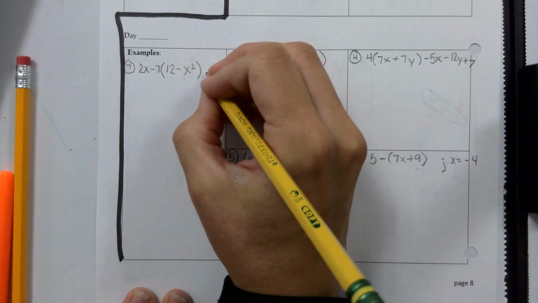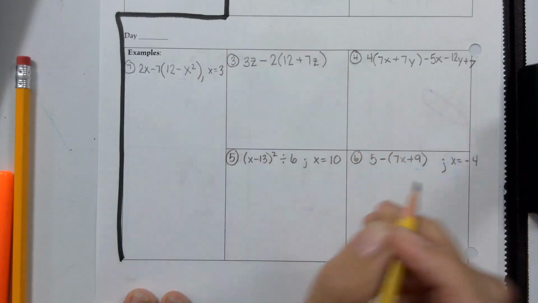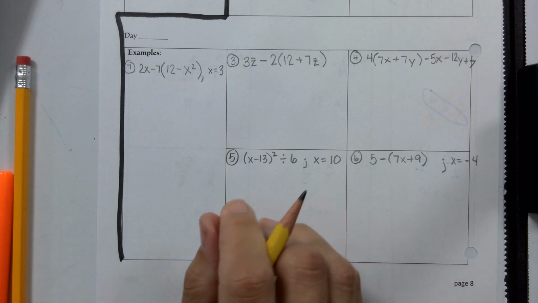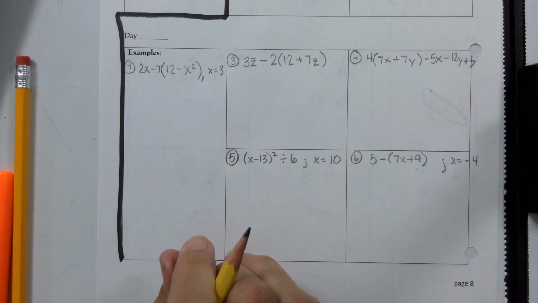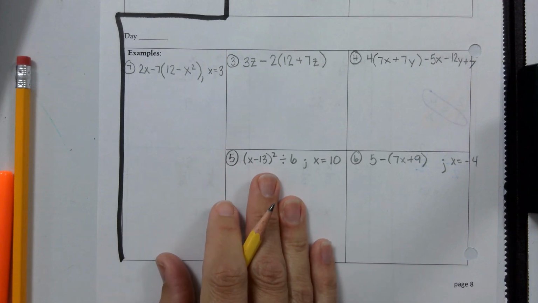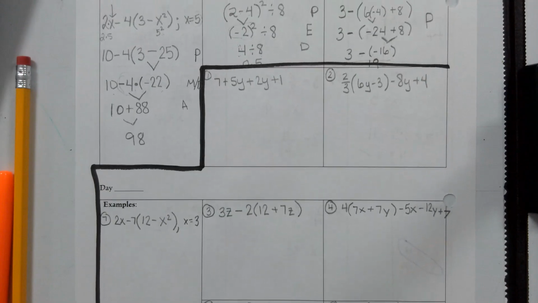And you're evaluating that for when x equals 3. I'll pause for about 10 seconds before I go ahead and start back at the top writing in what the answers should be for this formative assessment.